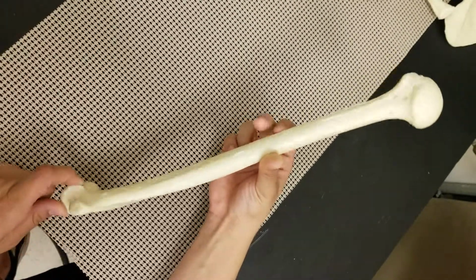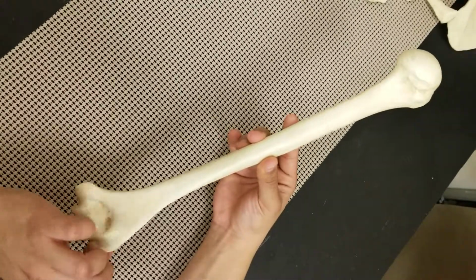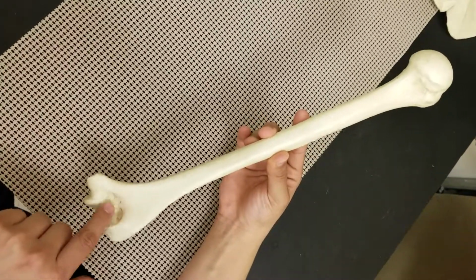If we turn it to the posterior view, you can still see the trochlea, the lateral epicondyle, and the medial epicondyle. And then right here is the olecranon fossa.